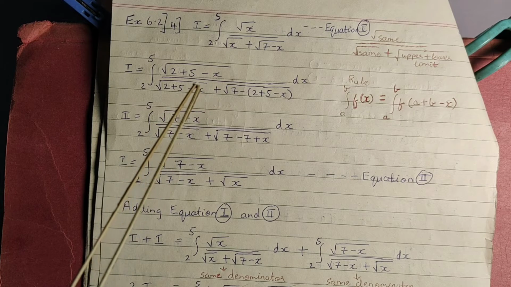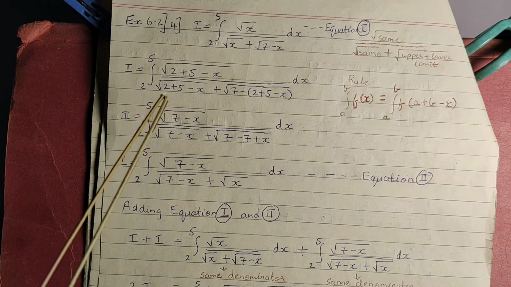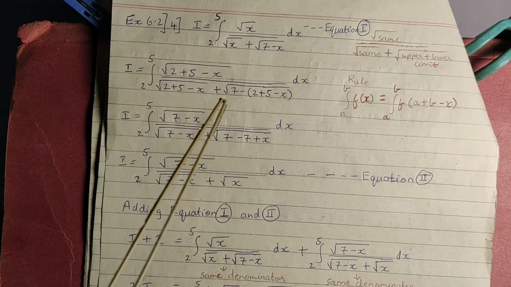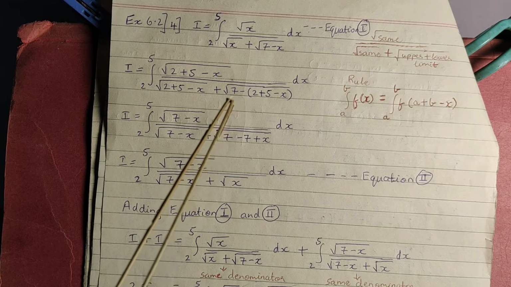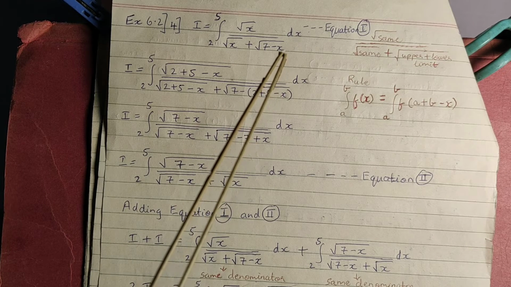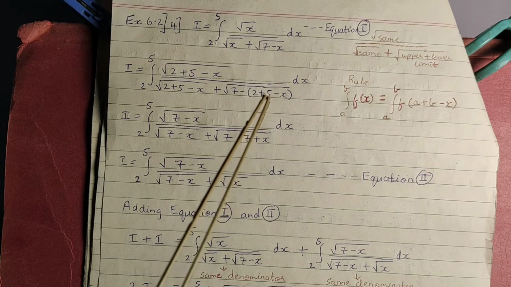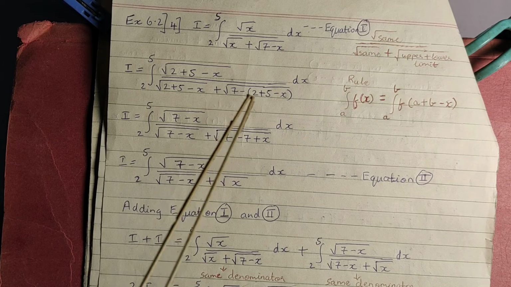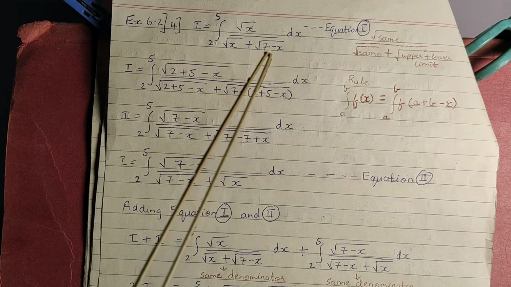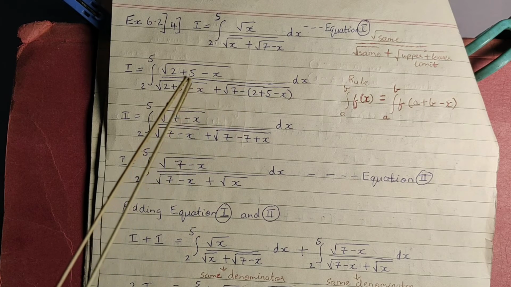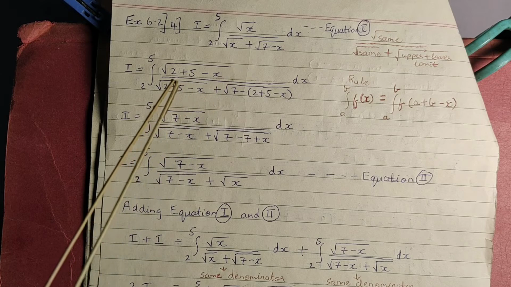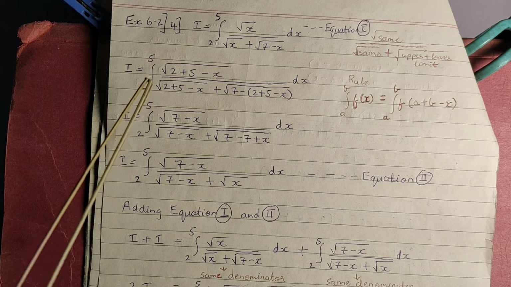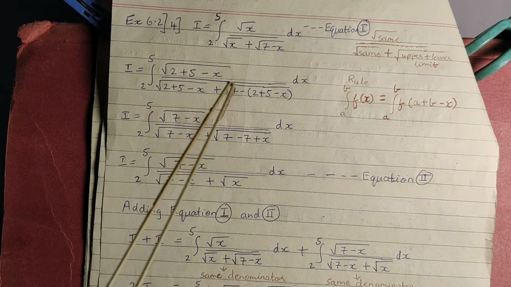Similarly, down below also 2 plus 5 minus x, and here also instead of x, 7 minus x. The factor x is there, so instead of x you will be writing 2 plus 5 minus x. Everywhere you have just replaced x with the limits 2 plus 5, minus x.